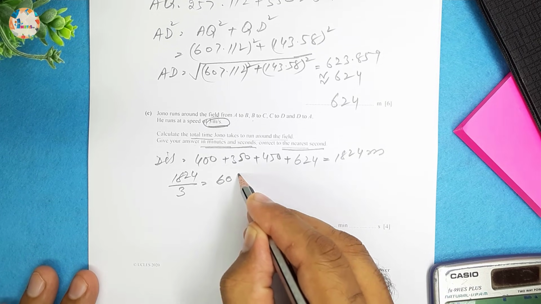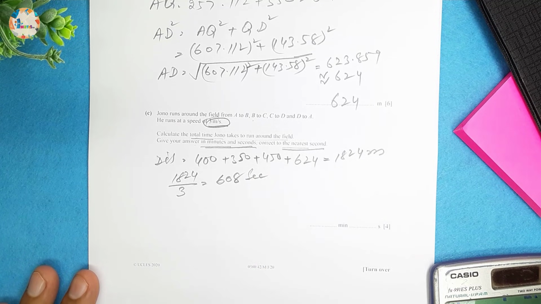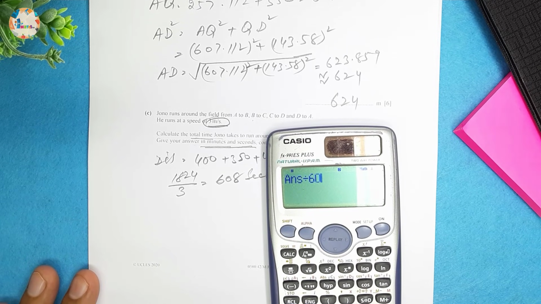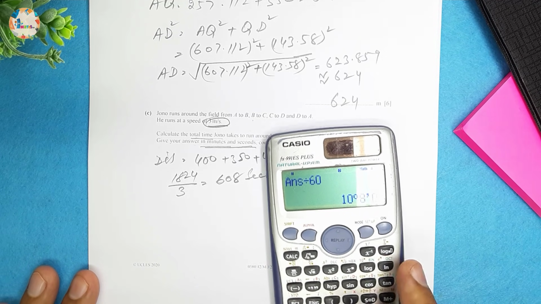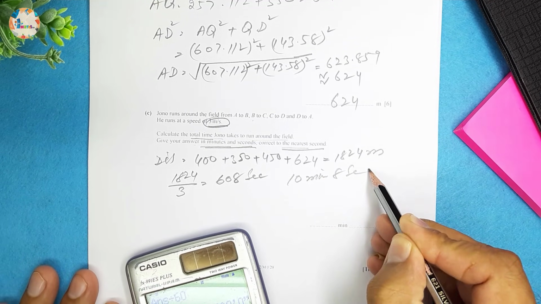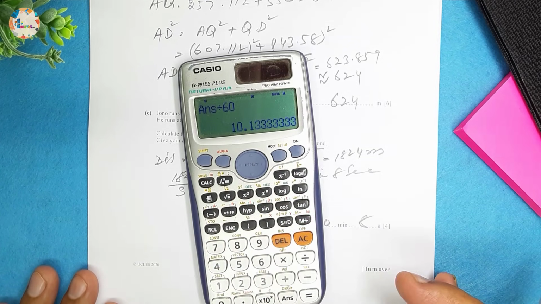So 608 is seconds, and we have to convert it into minutes by dividing by 60, and this will be 10 minutes and 8 seconds. Basically we press the time button after reaching here and we get this.